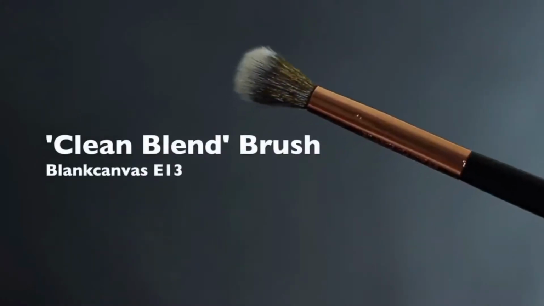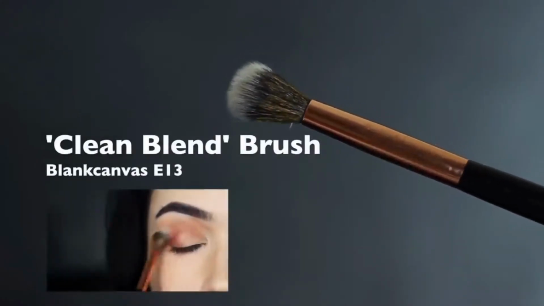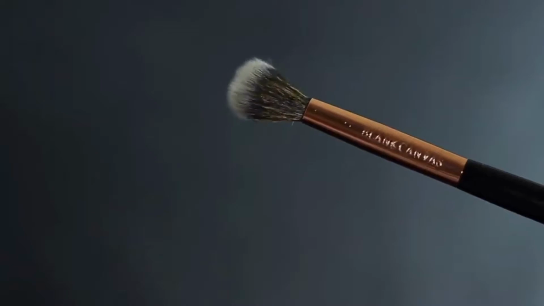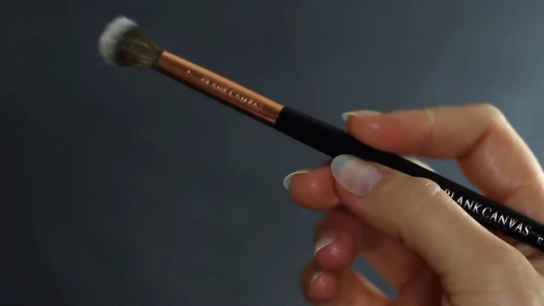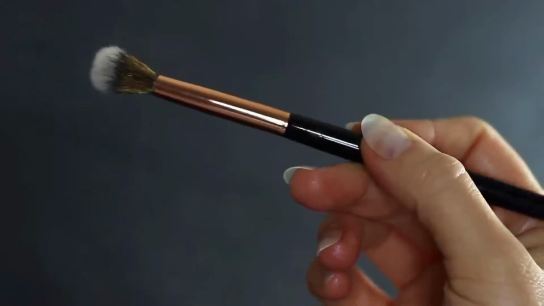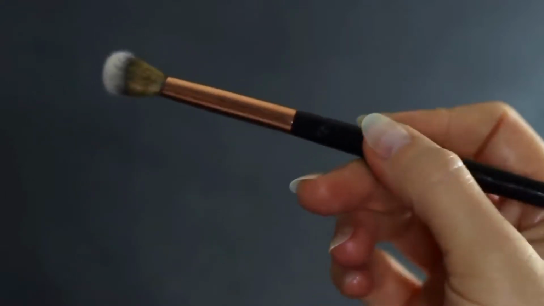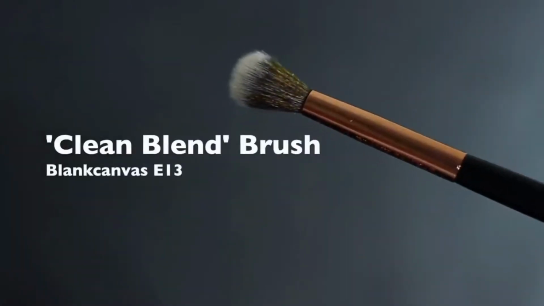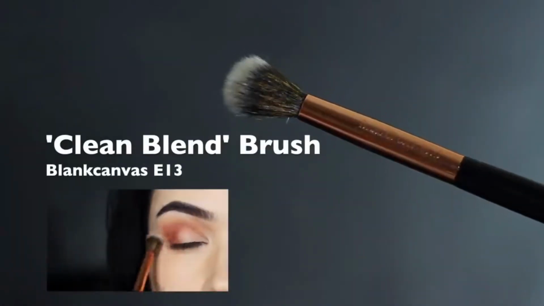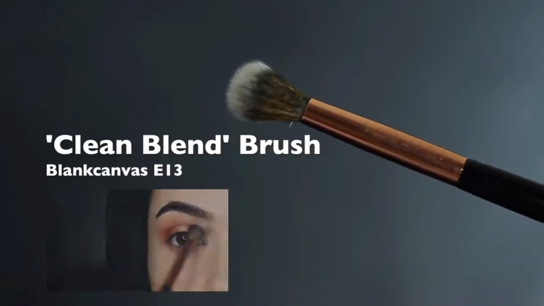And then you have a clean blending brush. This is an extra one that I would actually recommend for beginners. This will create that soft blended appearance and stop your shadows from getting muddy. Have you ever gone back in with your blending brush after you've used it to apply an eyeshadow and then everything just kind of blurs together? Well, using a clean blending brush will soften out any harsh lines without disturbing the makeup that you've already applied.